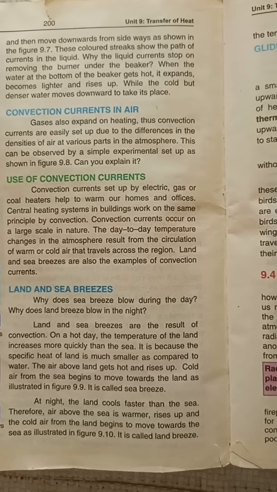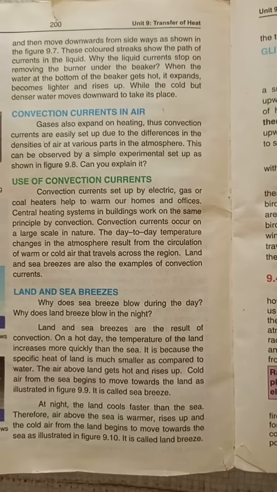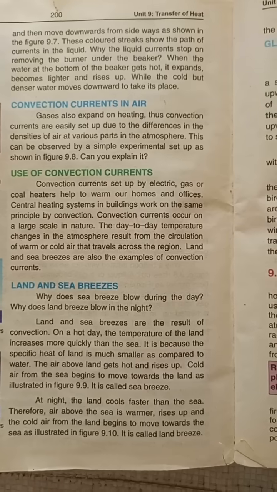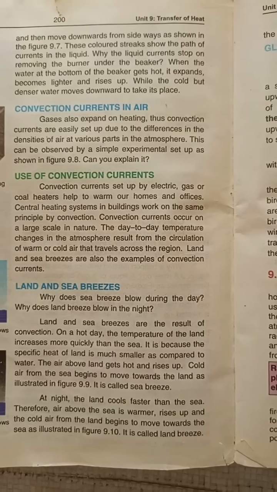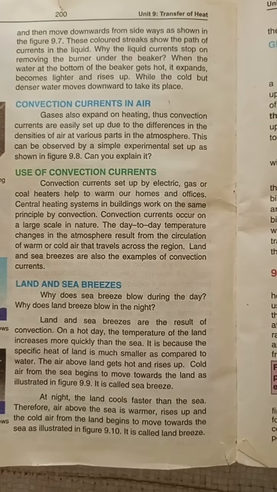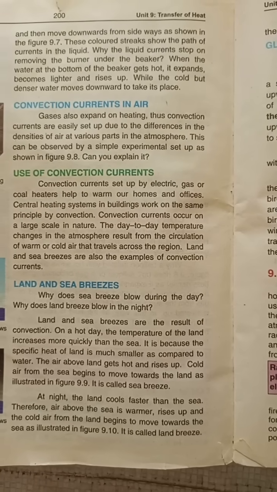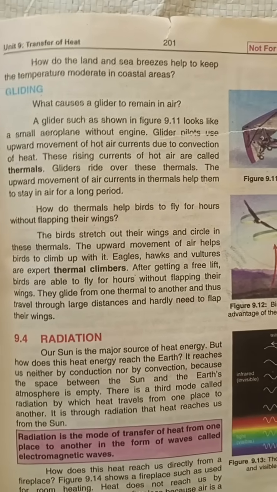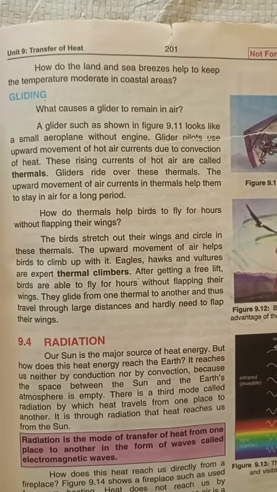At night, the land cools faster than the sea. Therefore, air above the sea is warmer, rises up, and the cooled air from the land begins to move towards the sea. It is called land breeze. How do the land and sea breeze help to keep the temperature moderate in coastal areas?